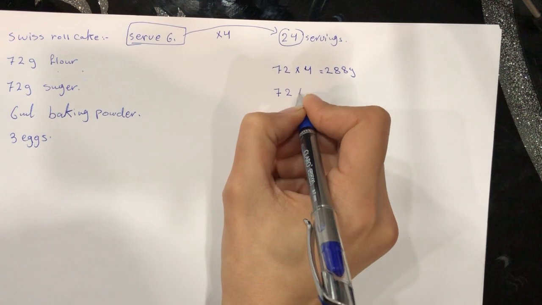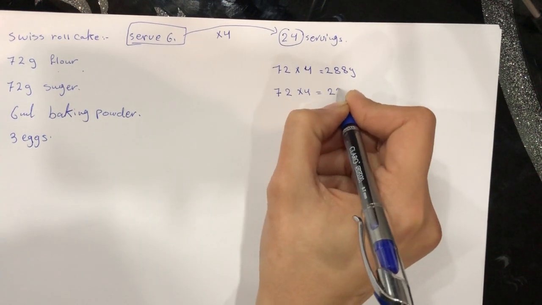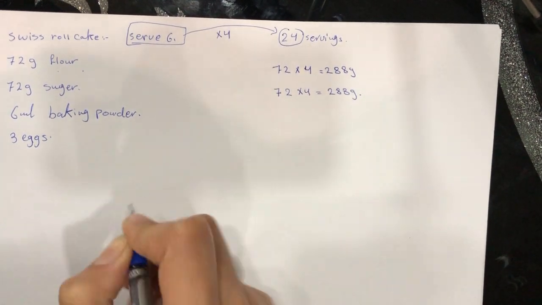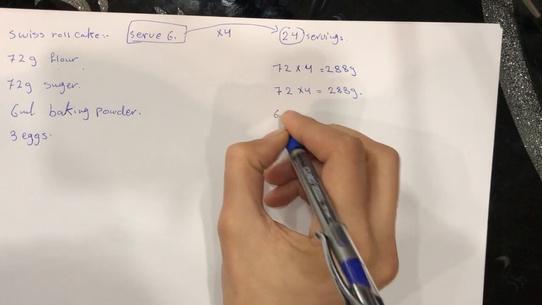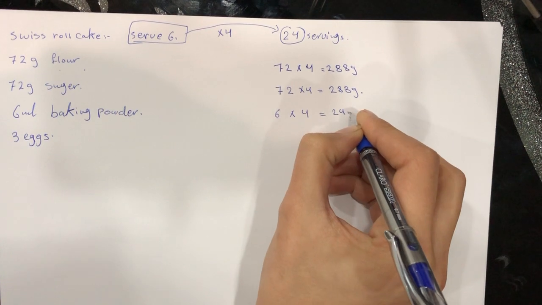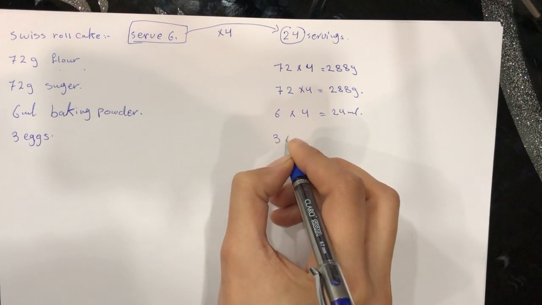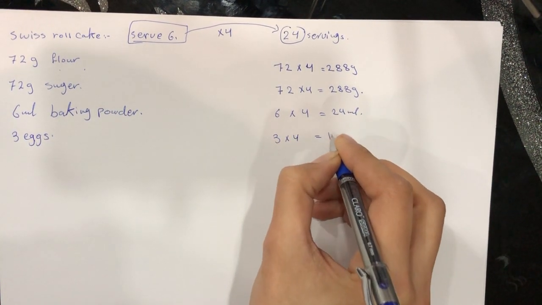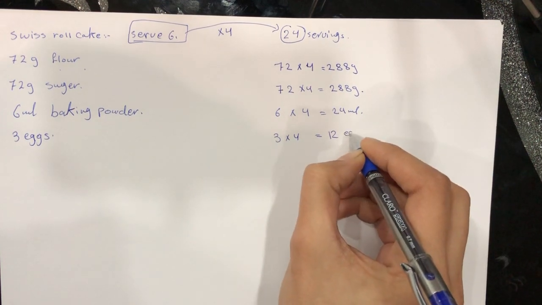72 grams of sugar times 4 will be 288 grams of sugar. And 6 milliliters of baking powder times 4 will be 24 milliliters. And 3 eggs times 4 will come out as 12 eggs.